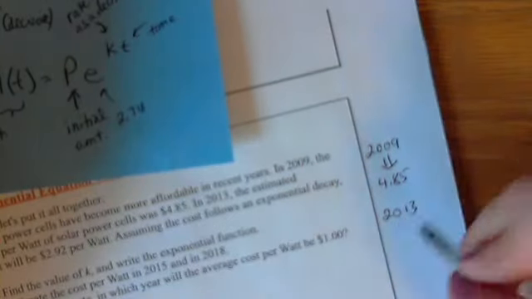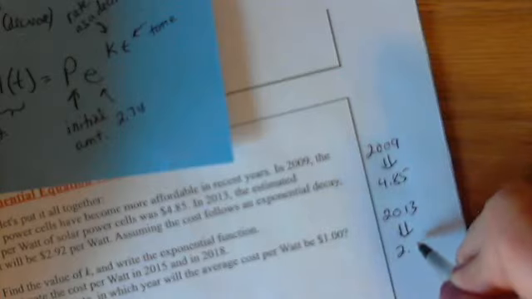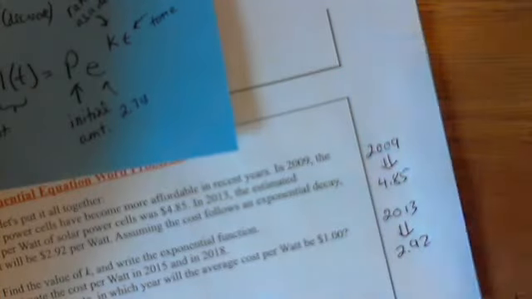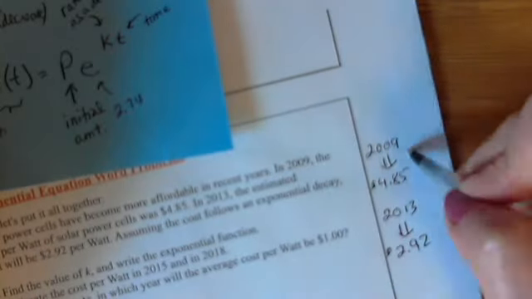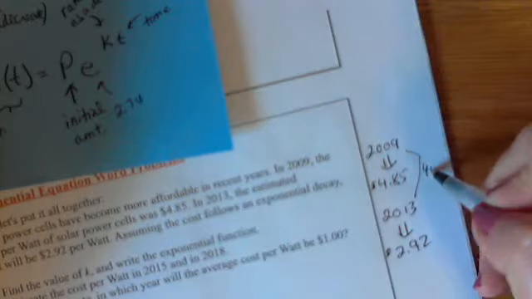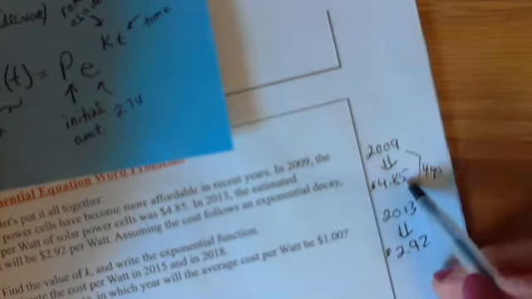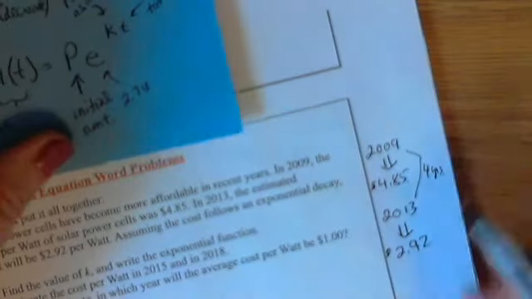In 2013, the cost went down. It's now only $2.92 per watt of solar power. So we have a time difference here of 4 years, and we have an amount that starts here and results here. So we can start making our list of what we have.